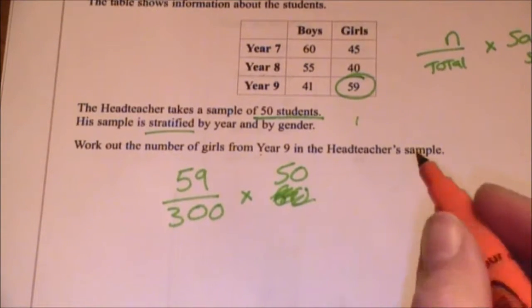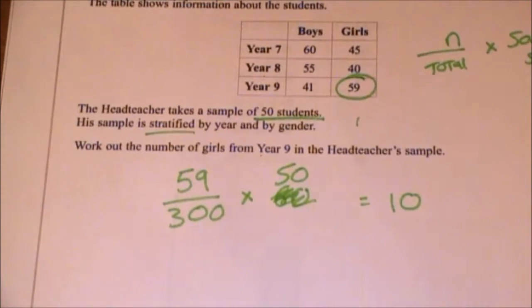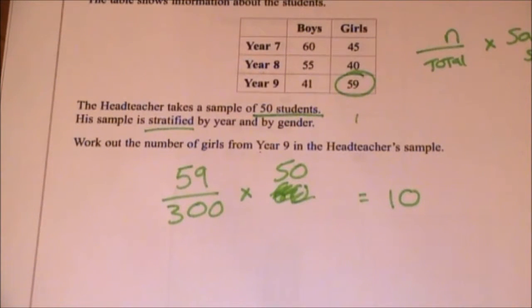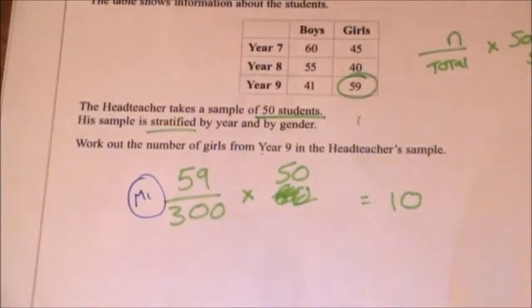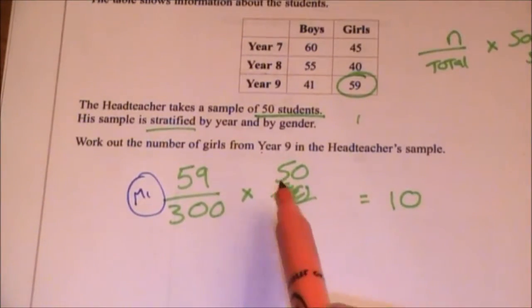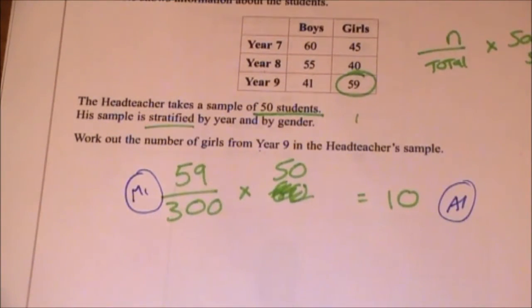So I can tap that into my calculator if I want. And I'm going to end up coming out with 10. So the head teacher wants 10 year 9 girls. It's a 2-mark question. You get 1 mark for showing this proportion times by the sample size, and then you get an accuracy mark for getting the answer right.